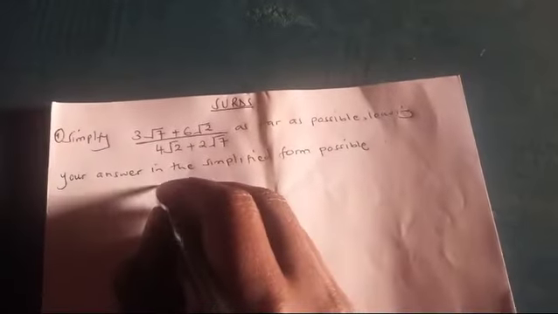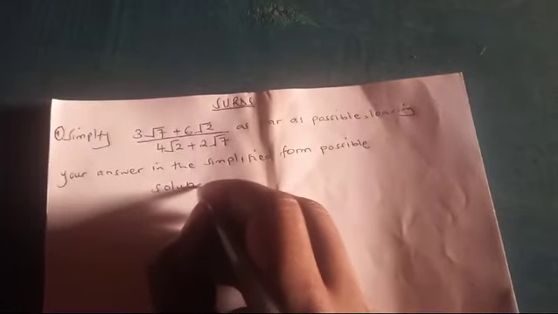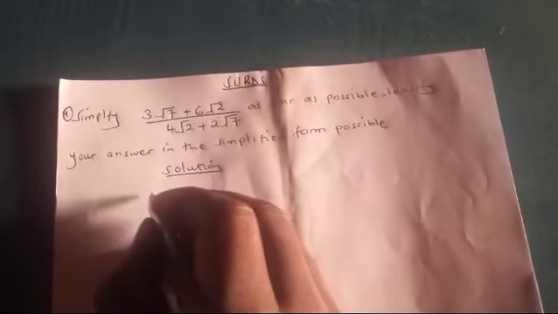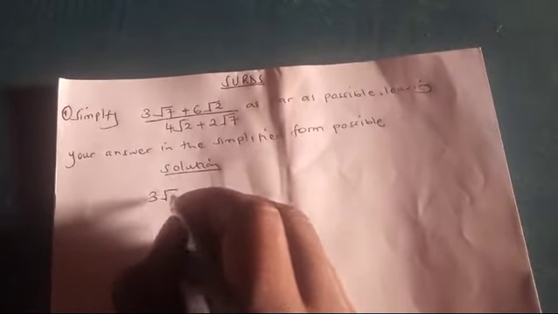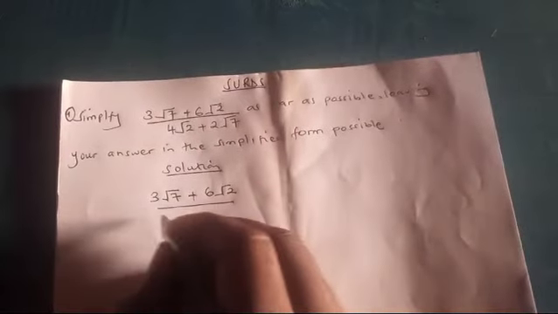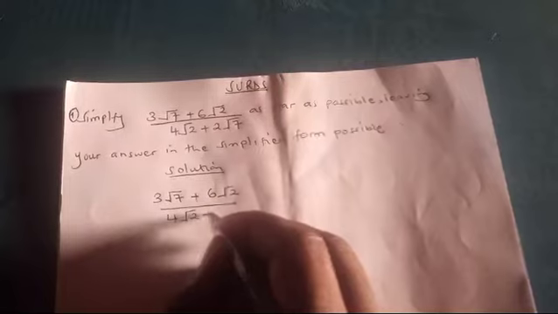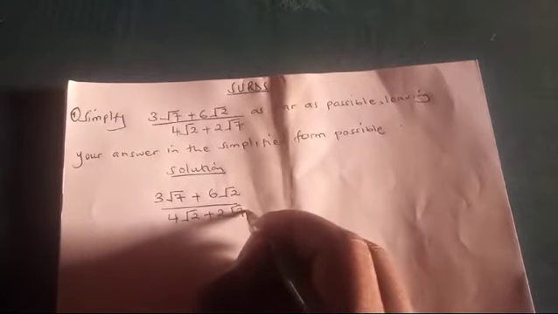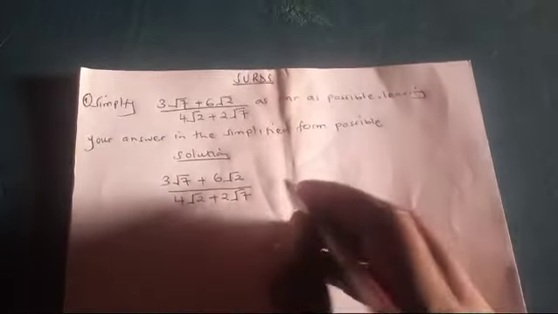So let us start with a solution. Our question is 3 root 7 plus 6 root 2 over 4 root 2 plus 2 root 7. So we want to rationalize the denominator. In other words, we want to remove the square root in the denominator.